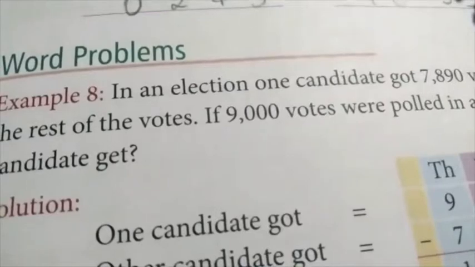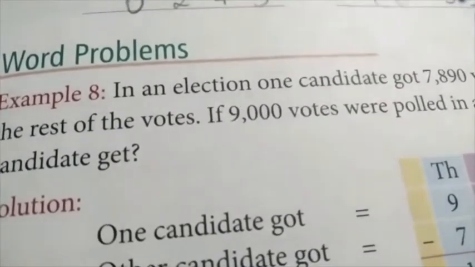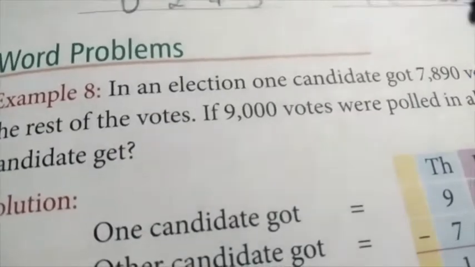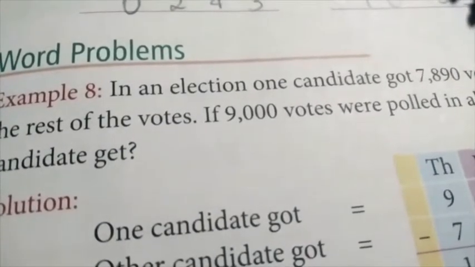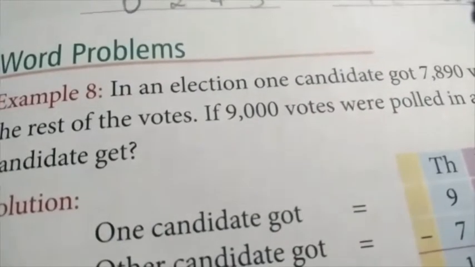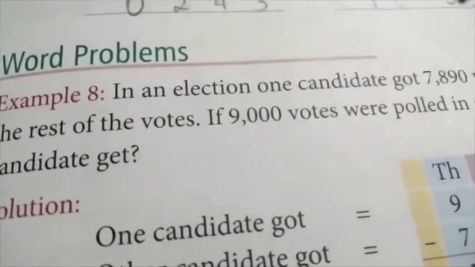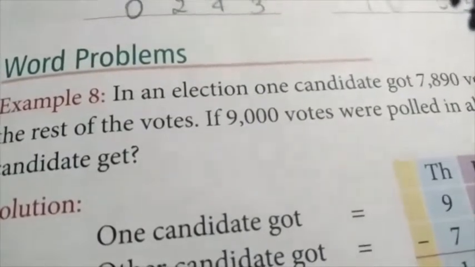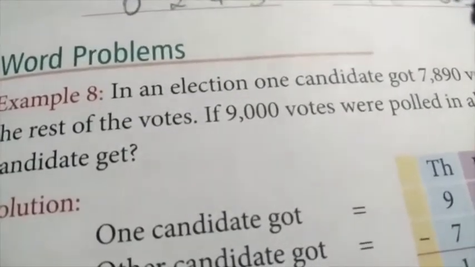So suppose you have 10 chocolates. Suppose 10 chocolates are there and you have 5 chocolates. So how many chocolates will be with me? Including you and me, 10 chocolates are there. 5 is with you.